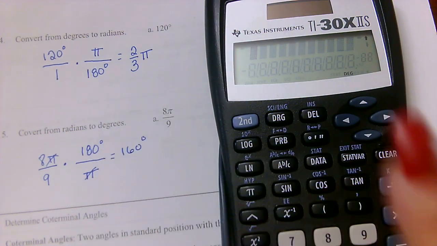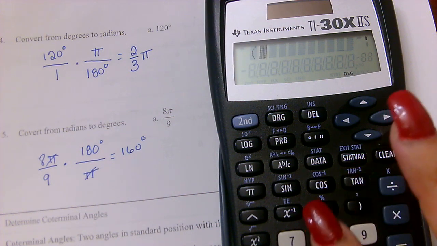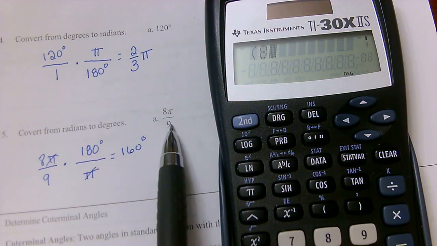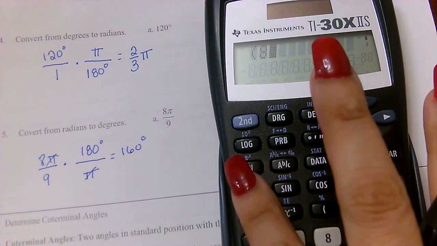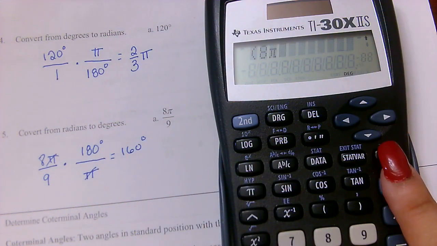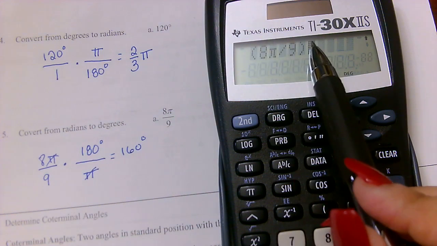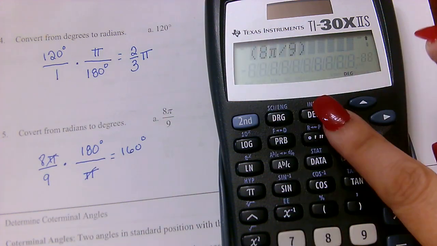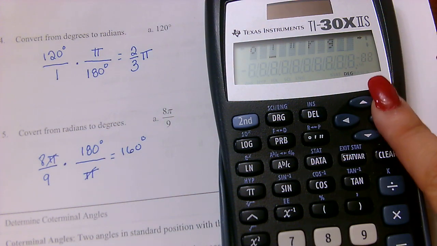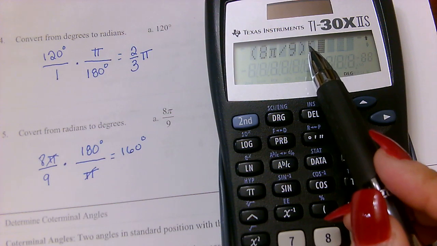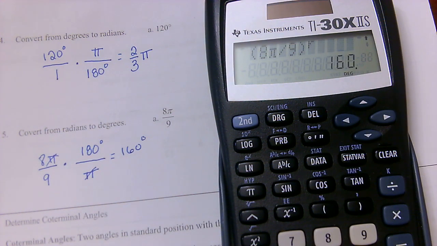Important thing to do here is you have to make sure to put it in parentheses, because if you don't, order of operations will just make the 9 in radians and everything else will not be considered radians. So I'm going to enter in the fraction first in parentheses, and then I have to tell the calculator, hey, this entire thing is actually a radian angle. So I'm going to put it in radians. Okay, press enter. There's my 160 degrees.